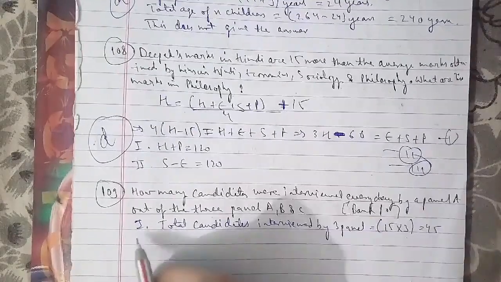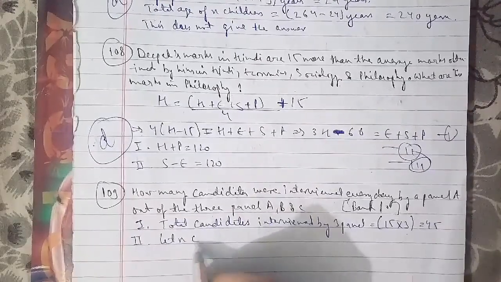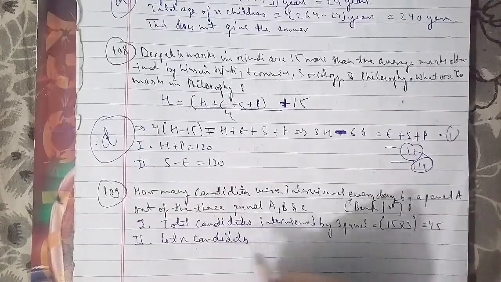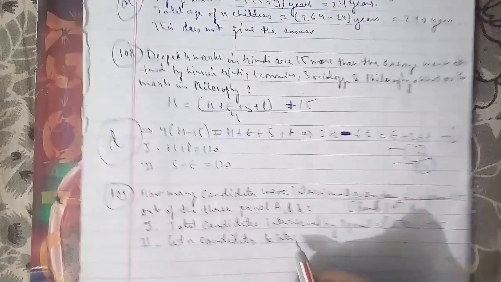Number of candidates interviewed by A is equal to X plus 2.